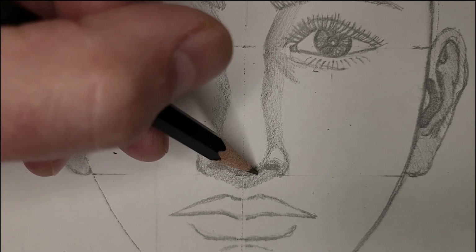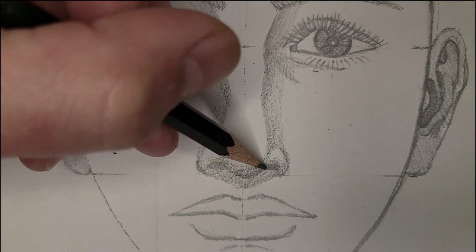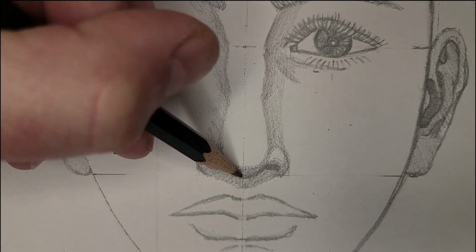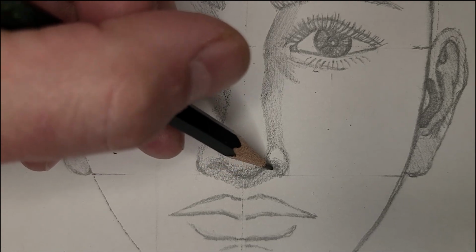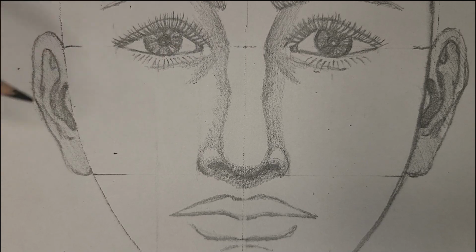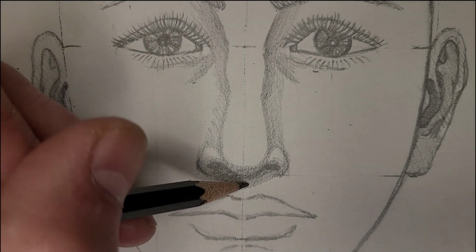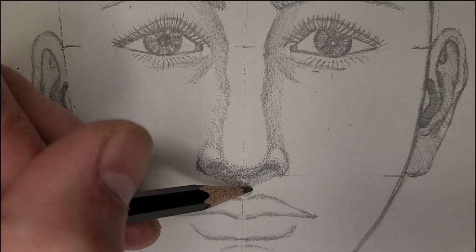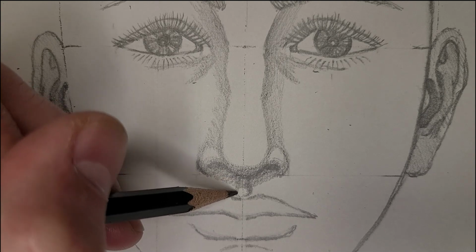And we can even make it a little bit darker right at the top, right at the base of the ball of the nose, just to kind of separate the ball of the nose from that shadow. That way you can tell the difference between those two areas. And then you can give yourself that crease that goes between the nose and the upper lip.